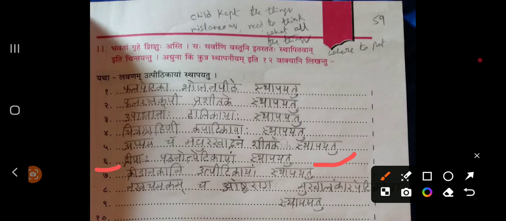So like this, you can create small sentences. You can take any object. It need not be a fruit bowl or toys or anything.